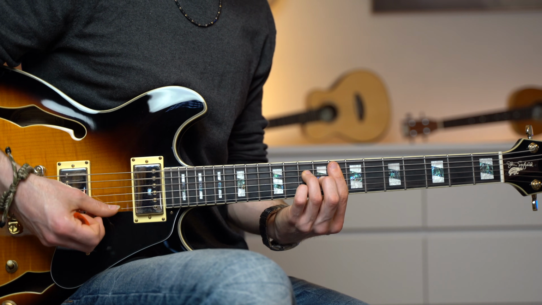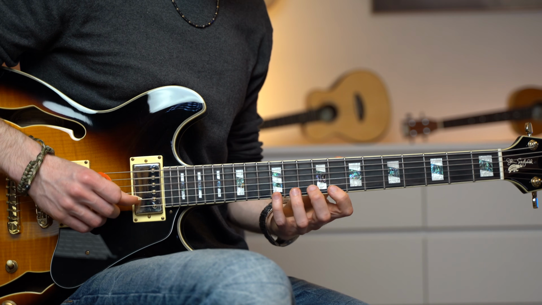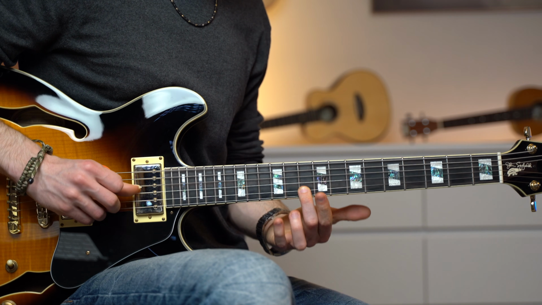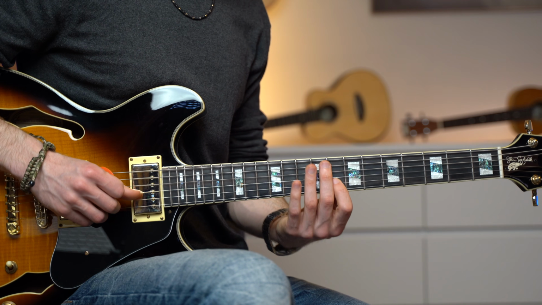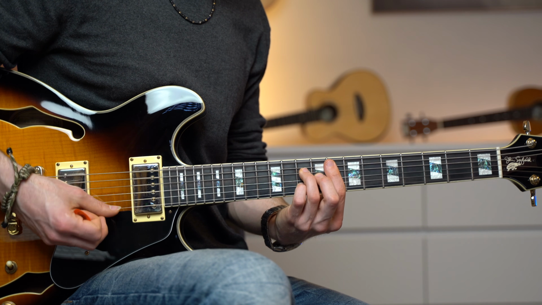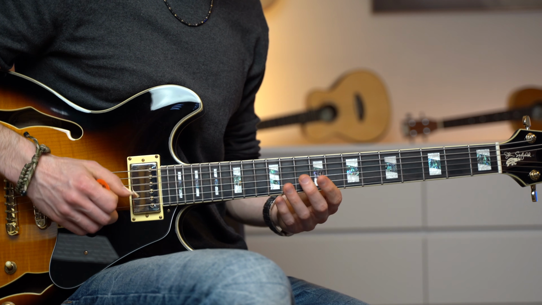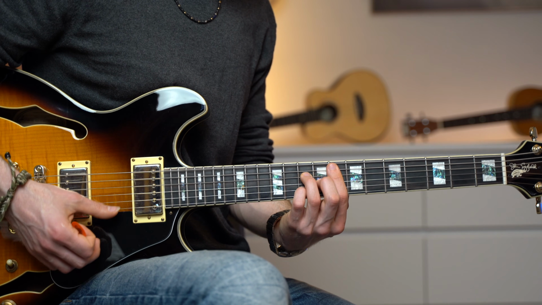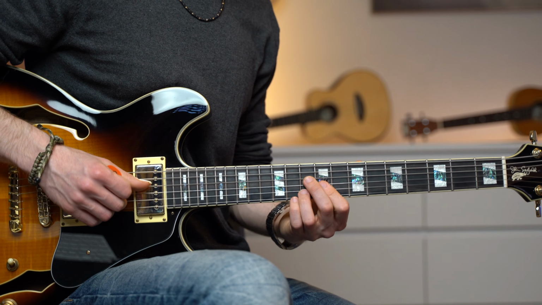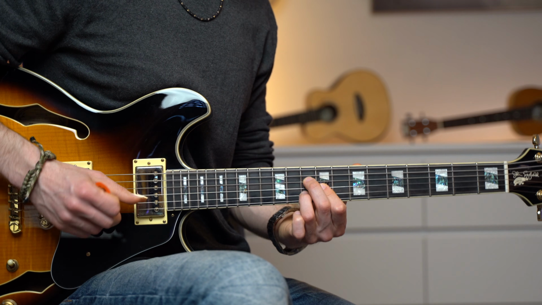It's basically a minor triad, A minor triad, but also played with the minor 7th as well. So it's A minor 7, which makes sense since the F major 7 chord is actually built on the A minor triad.